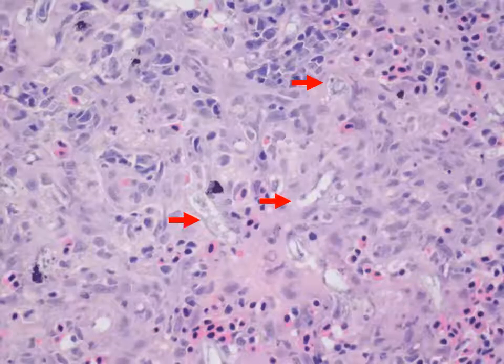Within sections of the kidney, there are scattered hypha-like organisms labeled in red. These structures are associated with marked histiocytic to granulomatous inflammation, replacing the hematopoietic tissue within the affected area.